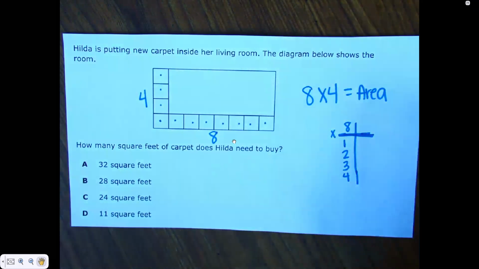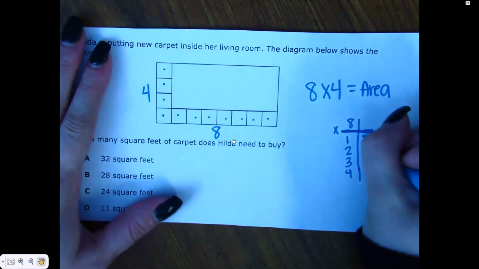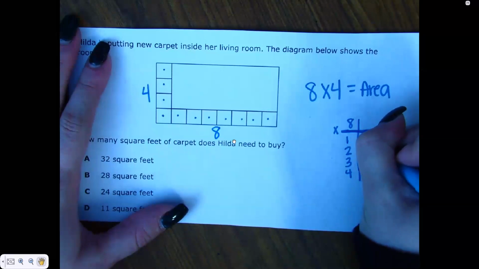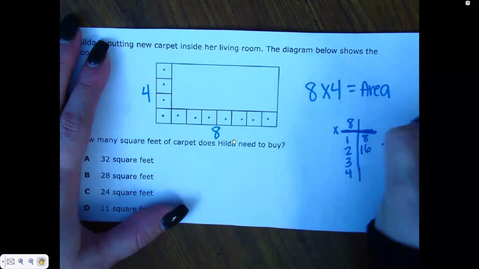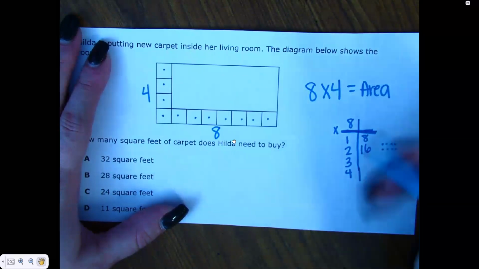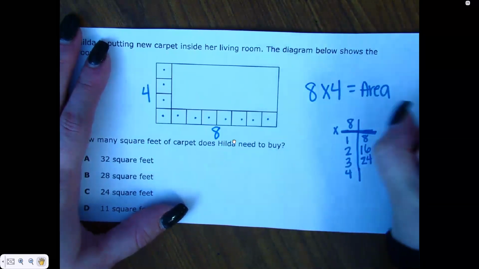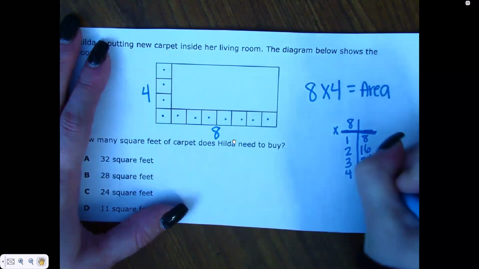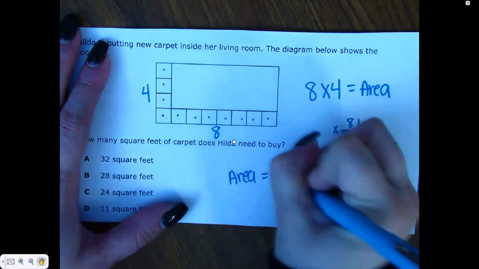Dimitri, 8 times 1 is 8. 8 times 2 is 16. Okay, and then 8 times 3 would be 16, 17, 18, 19, 20, 21, 22, 24. Okay, and then 8 times 4 would be 24, 25, 26, 27, 28, 29, 30, 31, 32. So my area is 32.